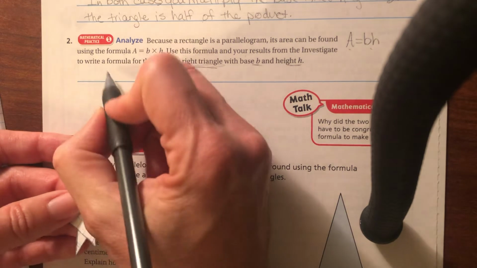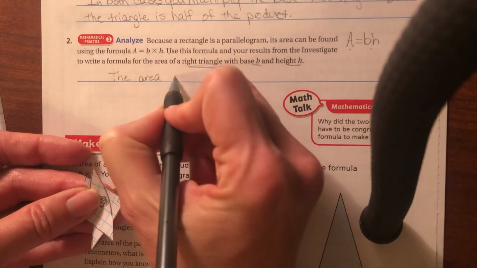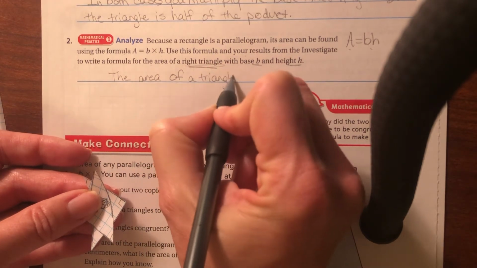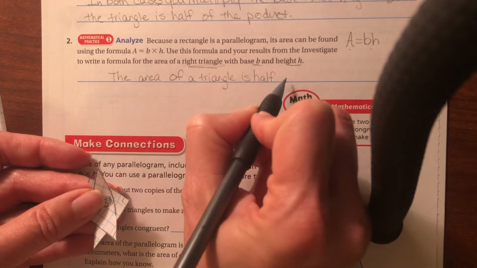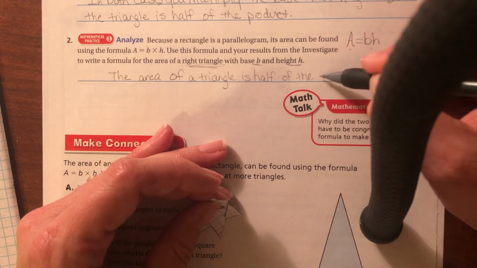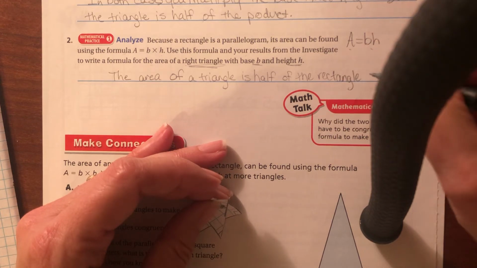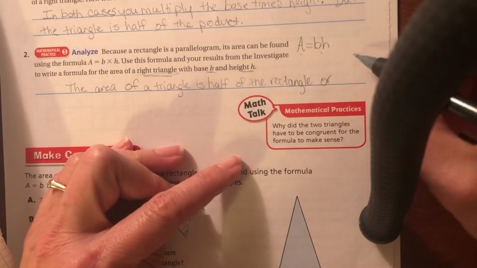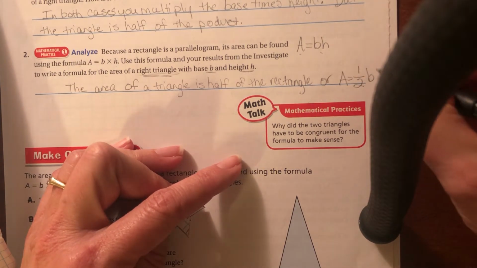Okay, so the area of a triangle is half of the rectangle, or area equals 1/2 base times height.